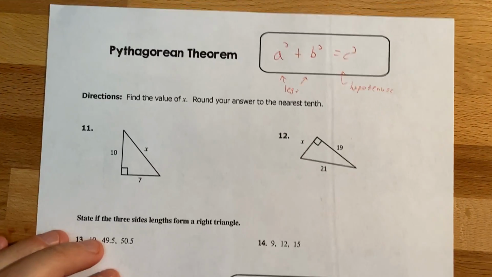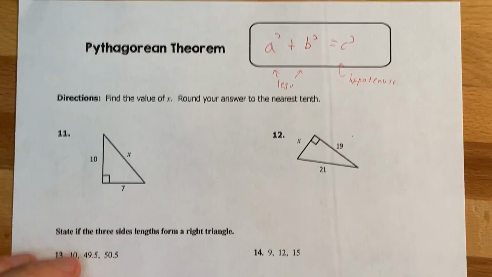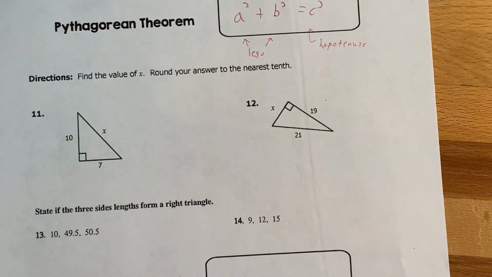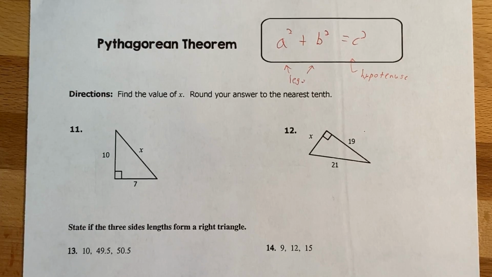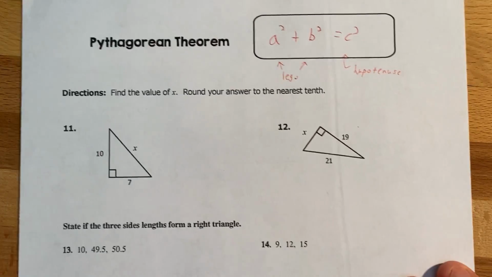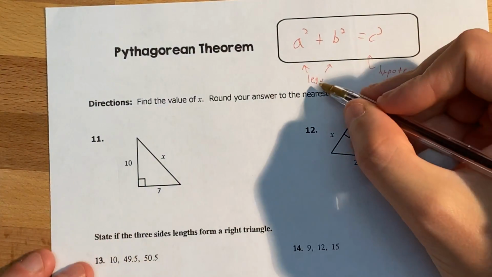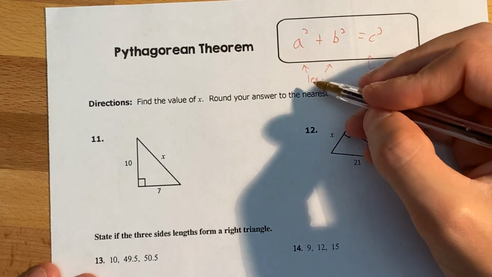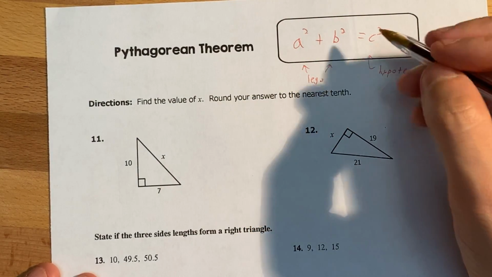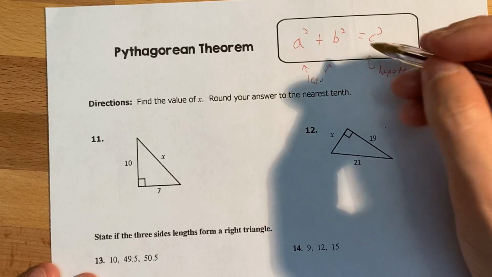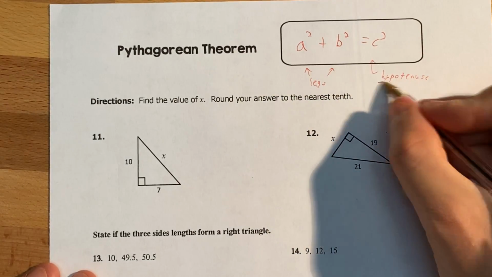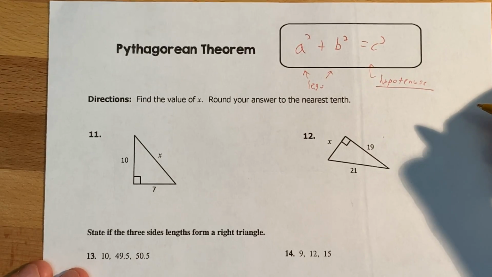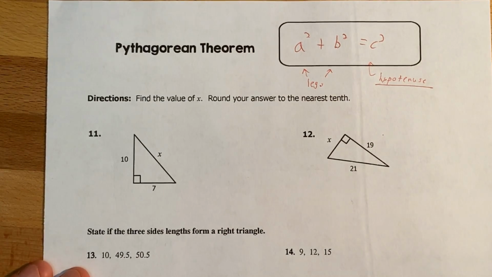Pythagorean theorem is just a squared plus b squared equals c squared. It's the most stereotypical formula you'll see throughout high school and onward as well. But it's important to note that A and B are the two legs and C is the hypotenuse. So in every question, the first thing you're going to do is find out which one's the hypotenuse. Because if you mess that up, you're going to get the entire question wrong.